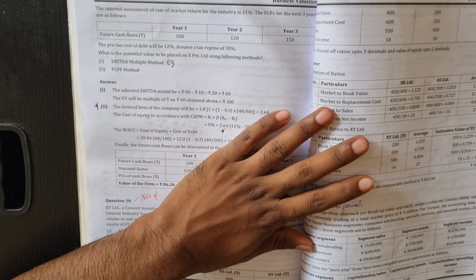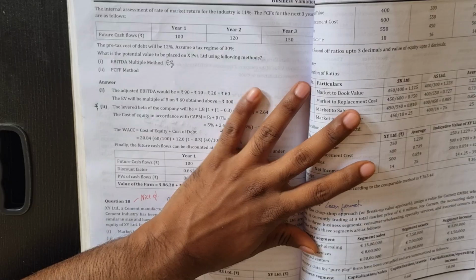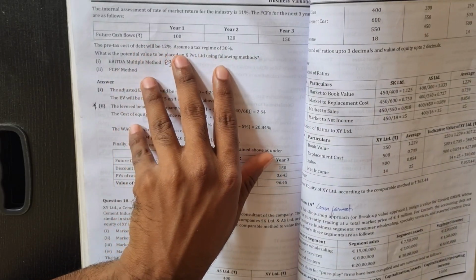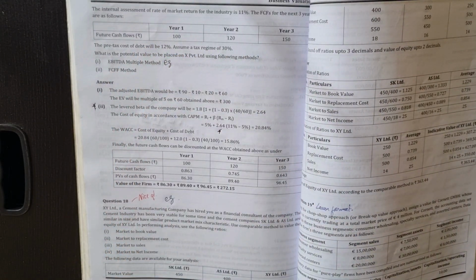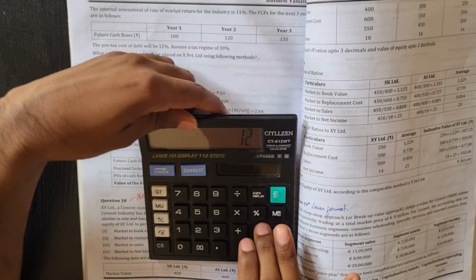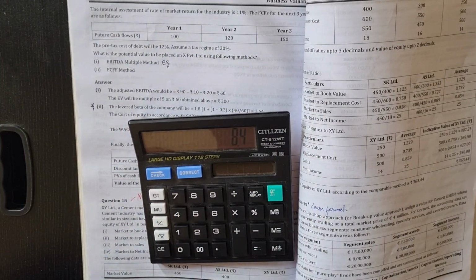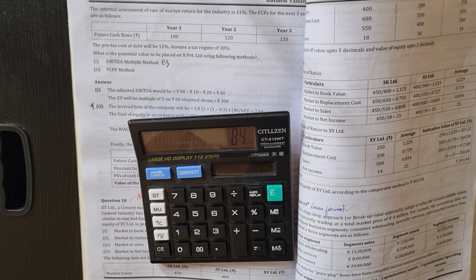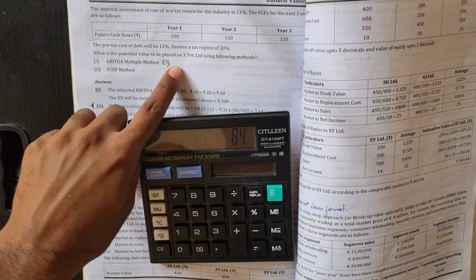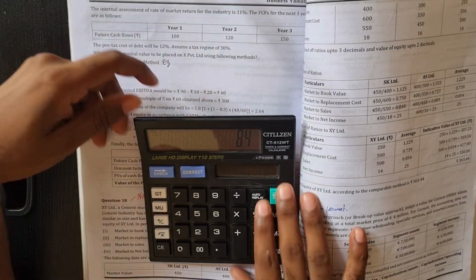The FCFs for the next 3 years are given below. The pre-tax cost of debt will be 12%. So what is the after-tax? It is 12 minus 30%, which is 8.4. What is the potential value to be placed on X Private Limited using the following methods?